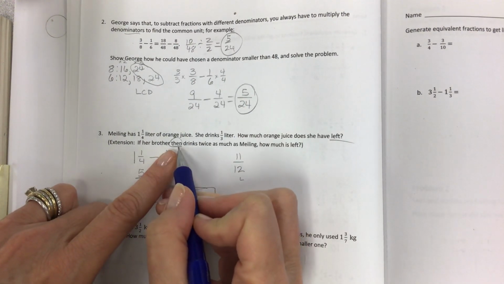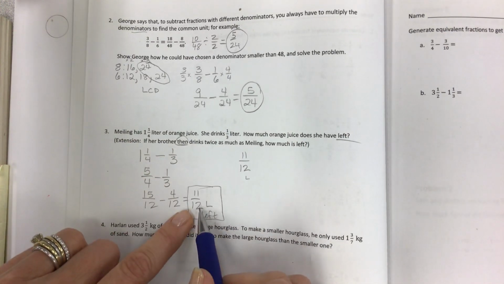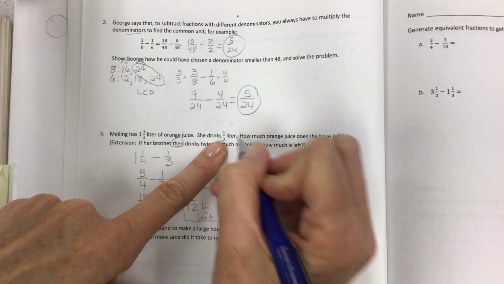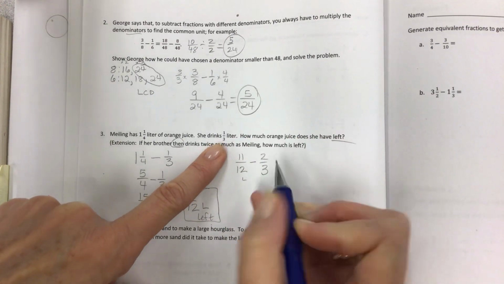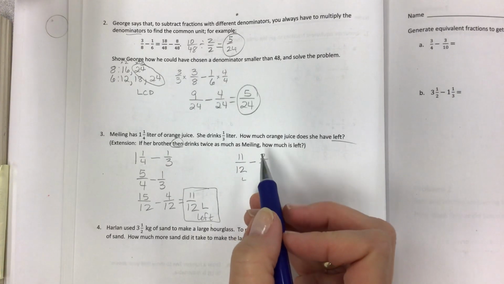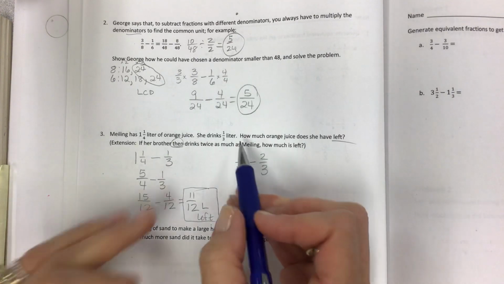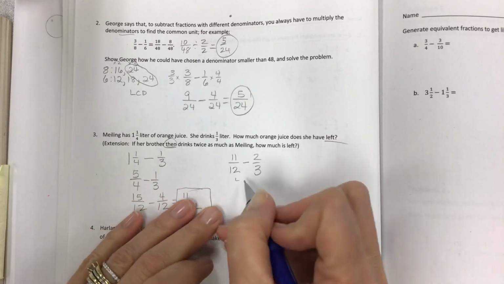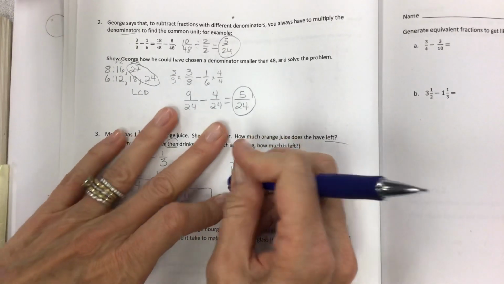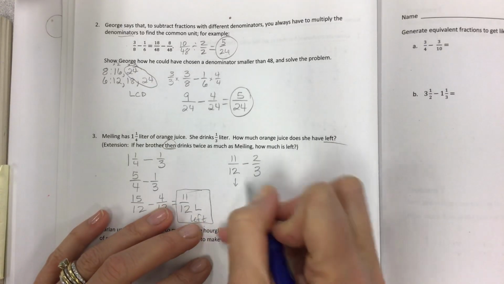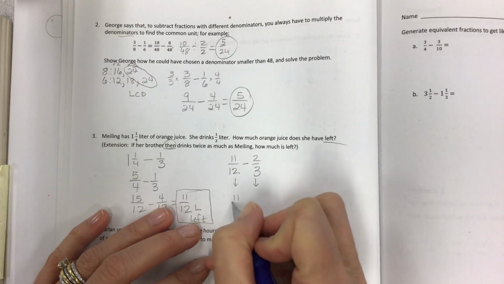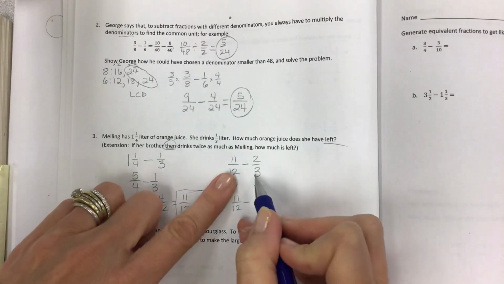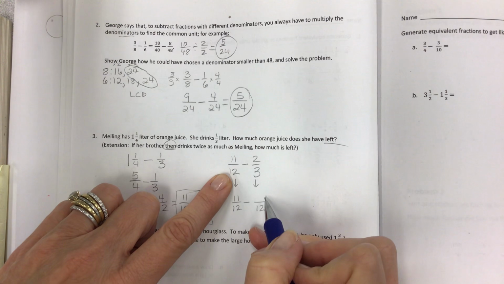And this is the key word there. If he then, after this is left, drinks twice as much as Mei Ling. So twice as much is going to be 2/3 because 1/3 plus 1/3 makes 2/3, and they already have a common denominator, so you don't have to figure that out. Next, I'm going to move my L for liter. I can leave 11/12 alone and change thirds to 12ths because 12 is a multiple of 3.